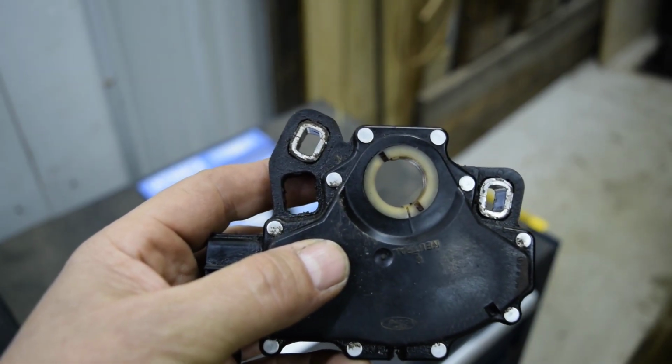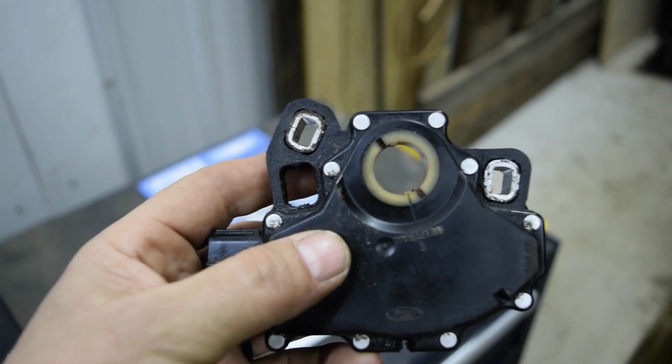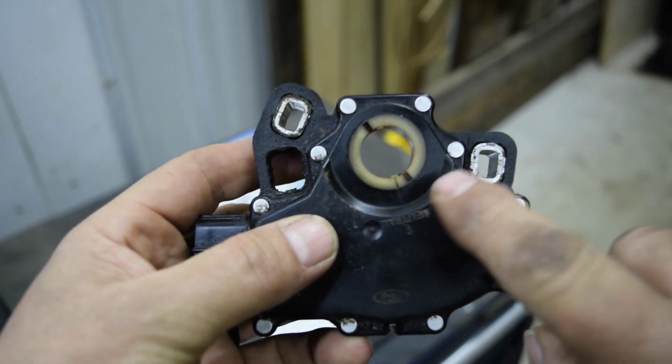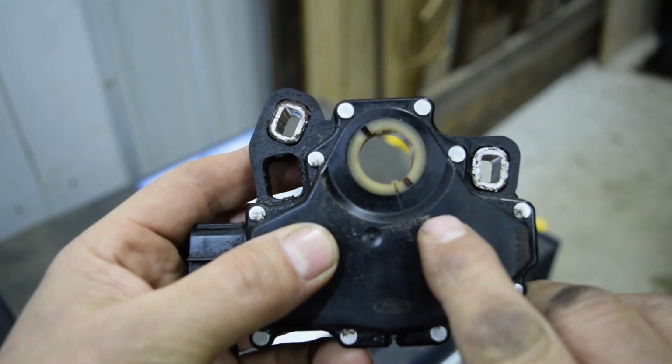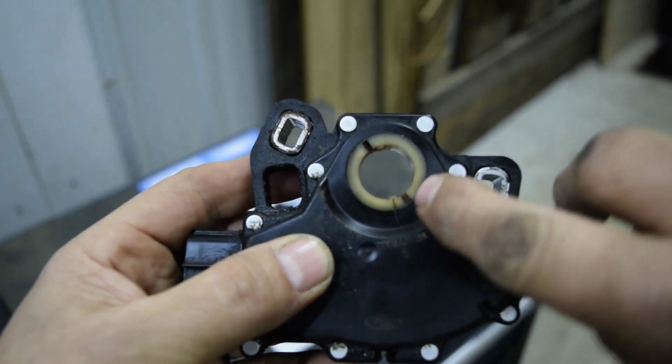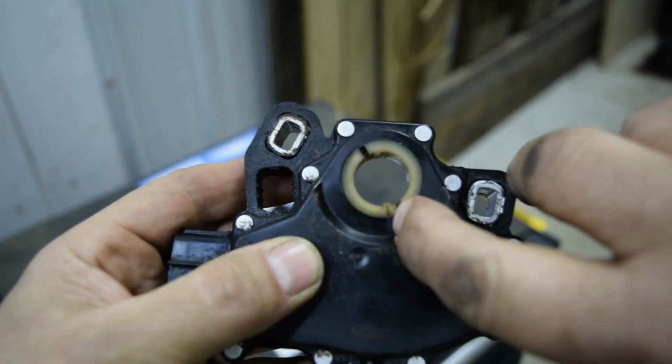Now, before I get up underneath the truck, one of the things that I was hoping I was going to find, I've already checked this and this is not the problem, but on this there is a little mark right there, and then it's upside down, but the word neutral is right there, and there's another mark in black.